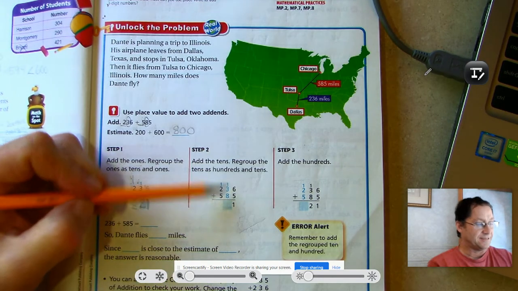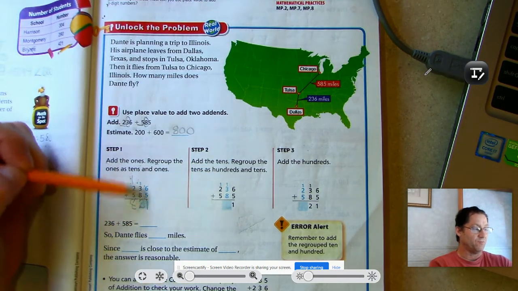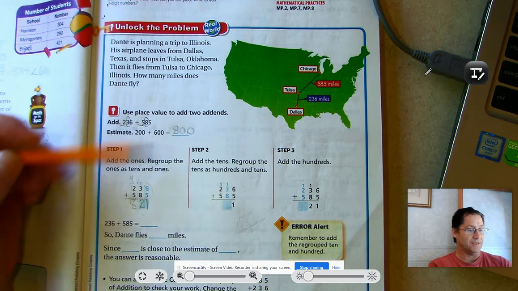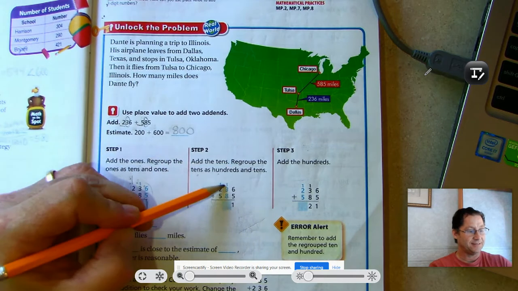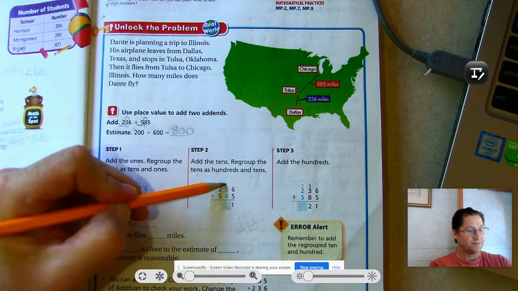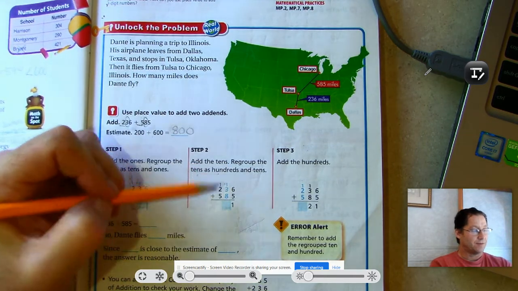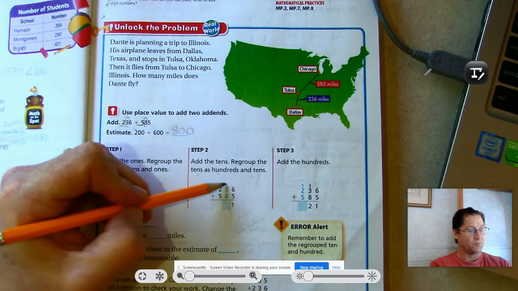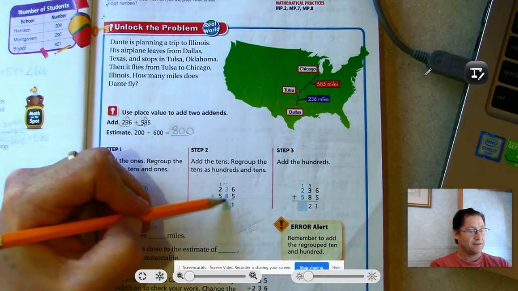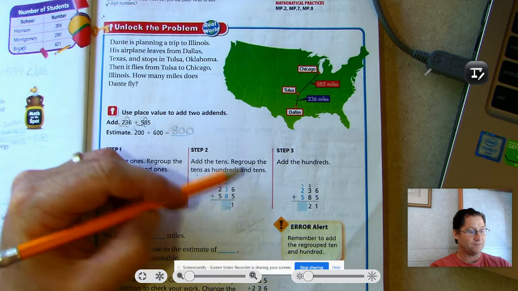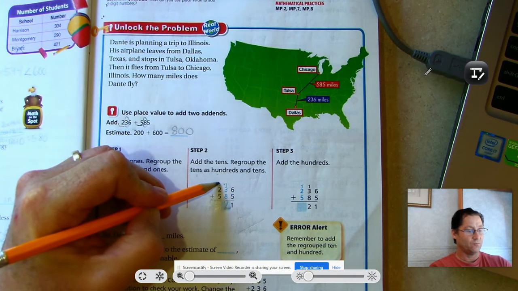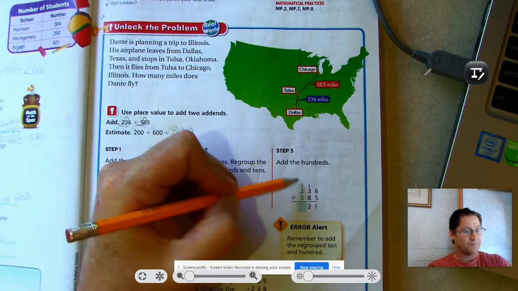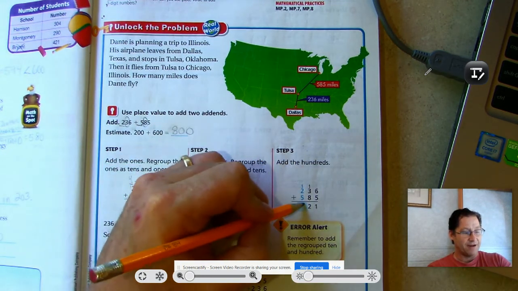And so that's what these steps over here. In the first one, step 1, add the 1s. Step 2, regroup the 10s as hundreds and 10s. So in our first step, we regrouped 11 ones as 1 ten and 1 one. We then added those 10s, which gave us 12 10s. So we regrouped 10 of the 10s as 100. And in the final step, we added the hundreds, which gave us 8.